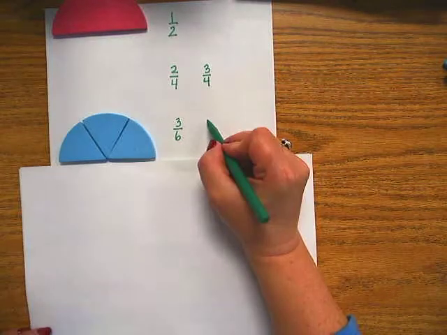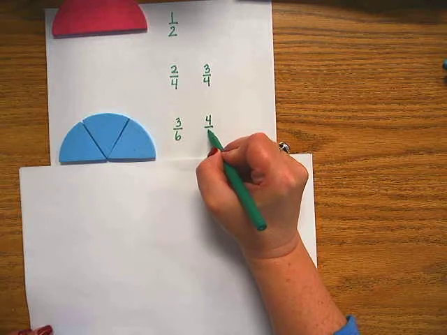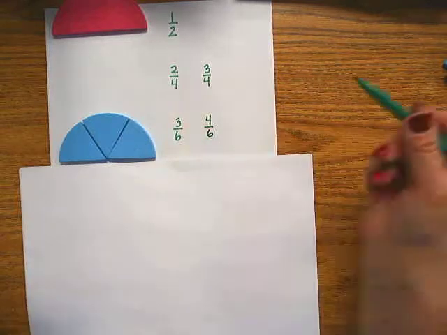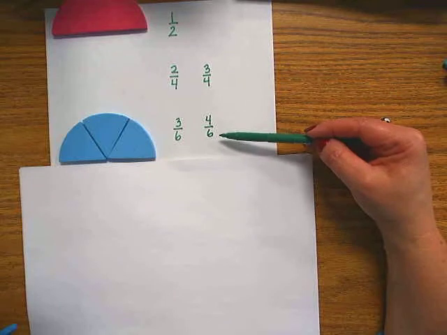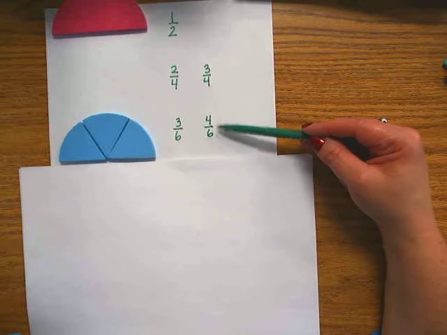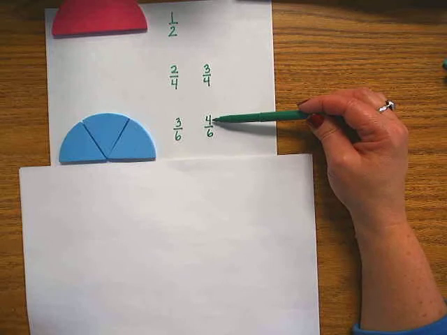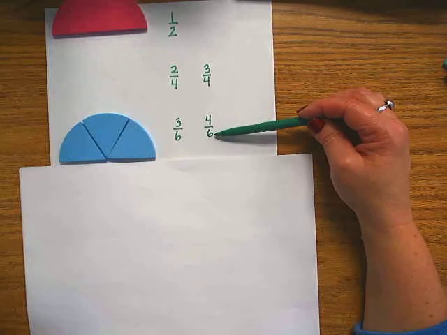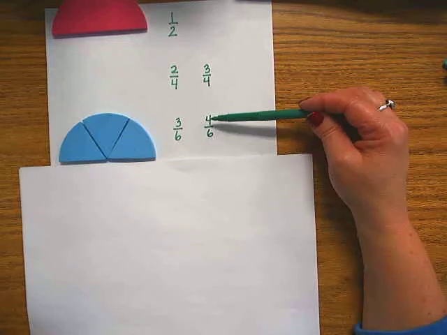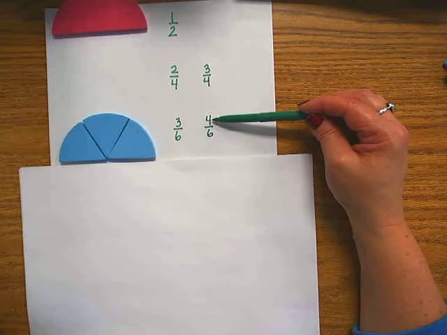Now if we were looking at this fraction amount, 4/6, we would have to be able to look at it and figure out if it's greater than 1/2. So we ask ourselves, is the denominator twice the numerator?